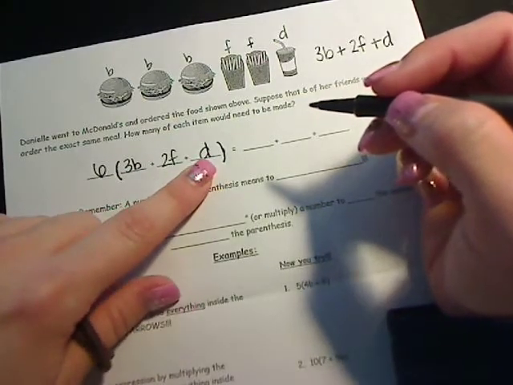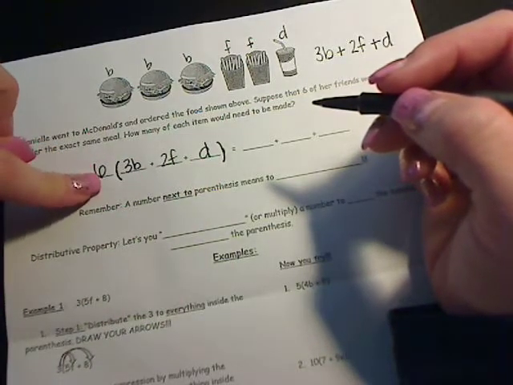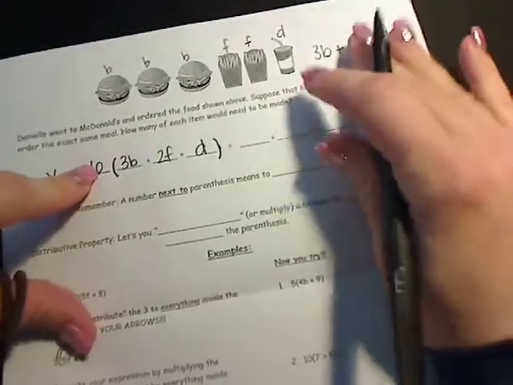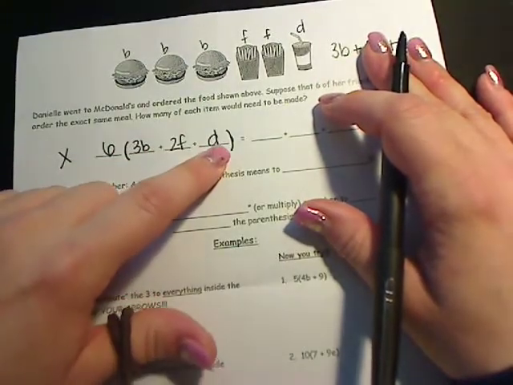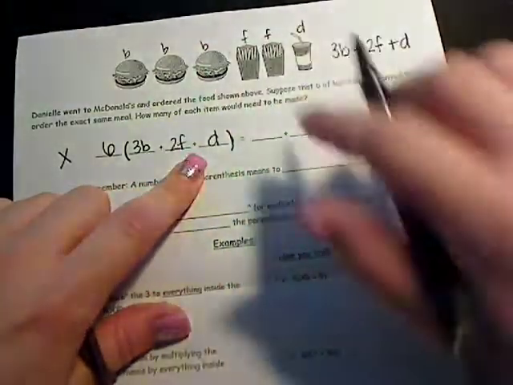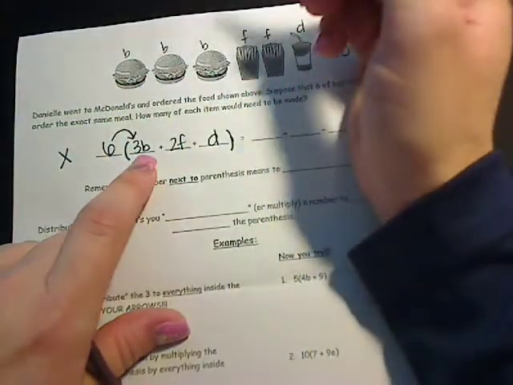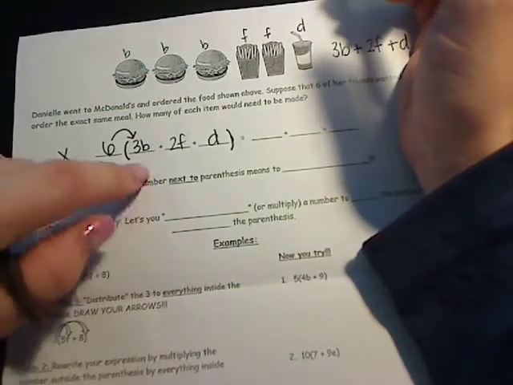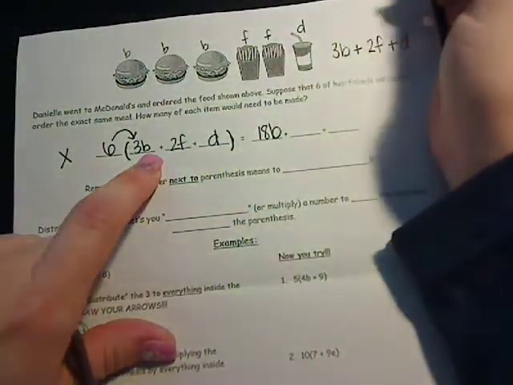All right, so the distributive property allows us to take a number that's outside the parentheses. A number next to parentheses means to multiply. So to take a number outside the parentheses and multiply it by every single item inside the parentheses. So that's like saying, well, I have an order of 3 burgers. I want to do that order 6 times. So if I had 3 burgers 6 times, I had 6 more orders of that, then I would have a total of 18 burgers.